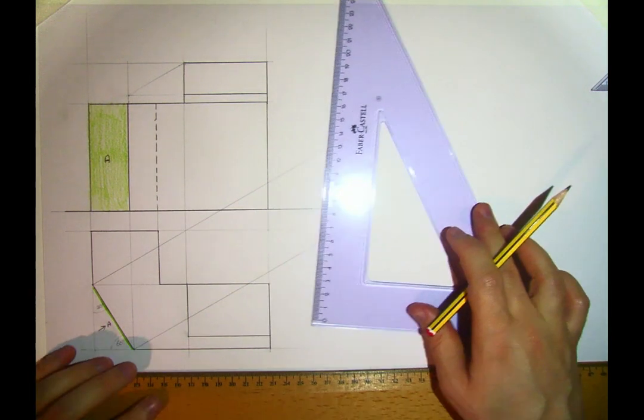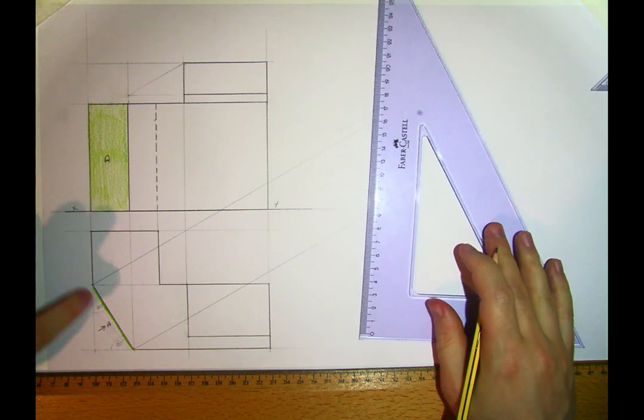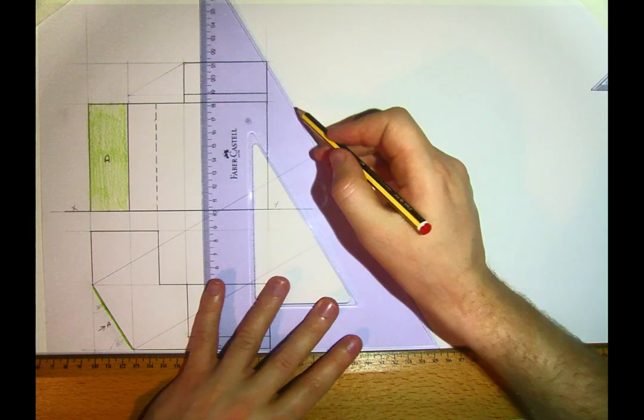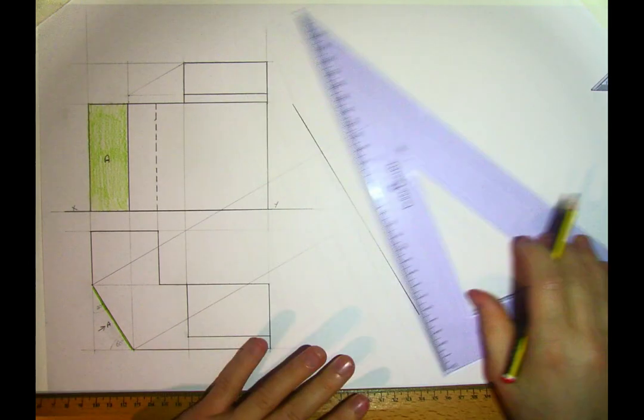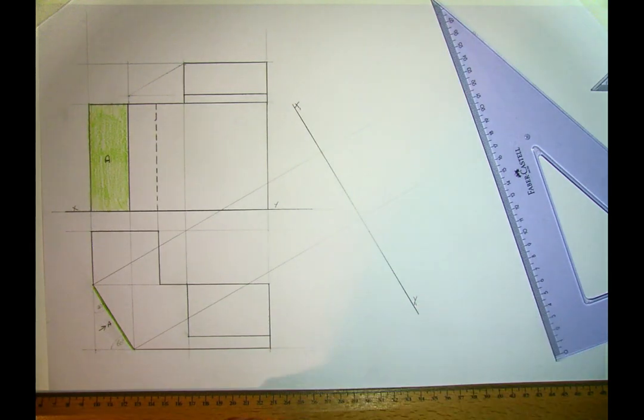And then we're going to draw a new XY line, which is going to be parallel to surface A down here in plan. So it's going to look something like this. So this is our X1, Y1 line, our new ground line that we're going to draw on.